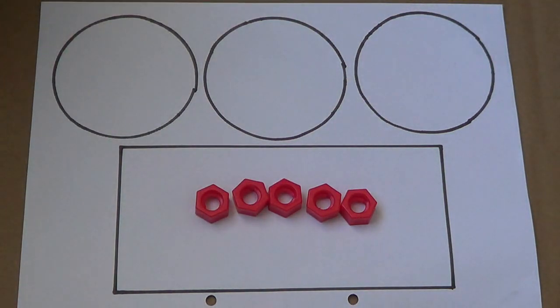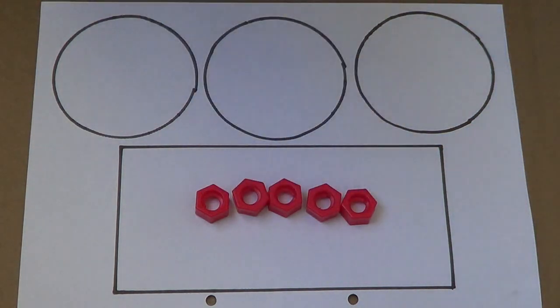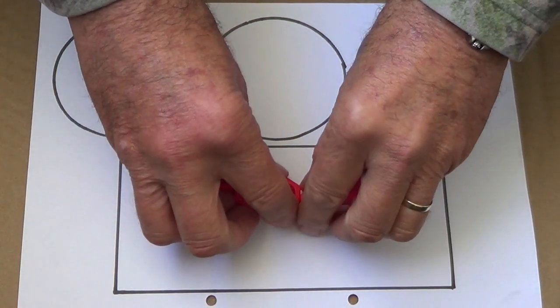Then you take both groups and you put them in together as one group. Good idea to put it in a line. That's what the children seem to like to do, and then they count it. 1, 2, 3, 4, 5. So you can show them that 2 plus 3 equals 5.